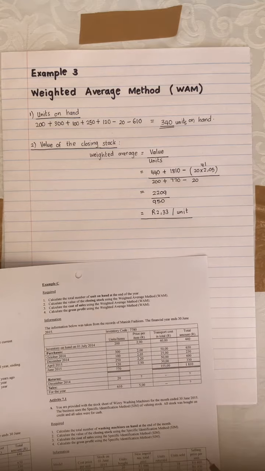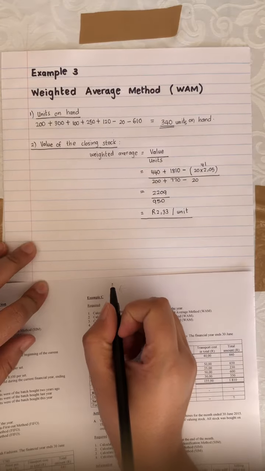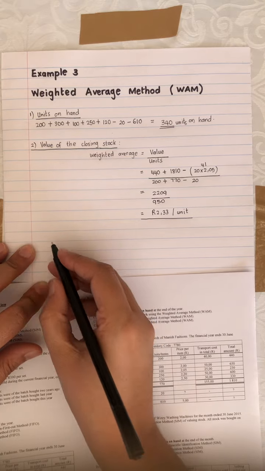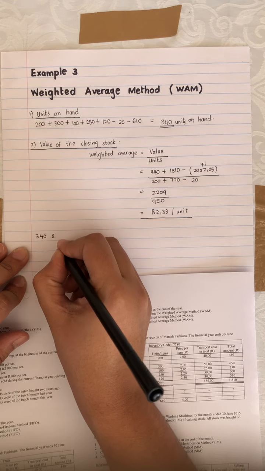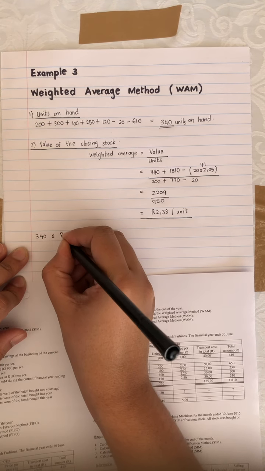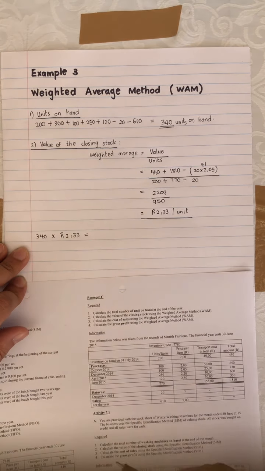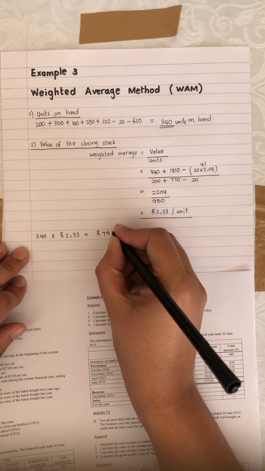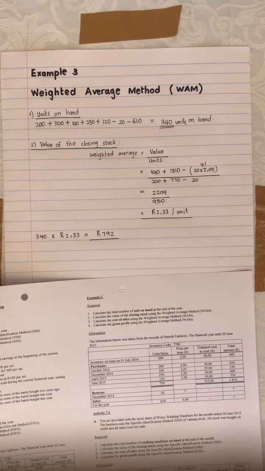Now to get to the value of my closing stock, I need to take how many units did I have at the end of the year? What was the units of my closing stock? So I had 340 units at the end of the year, and each unit is valued at a weighted average of R2.33. So the closing stock value is 792 Rand.